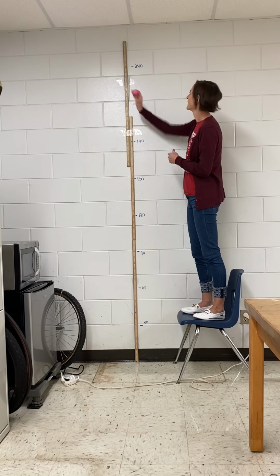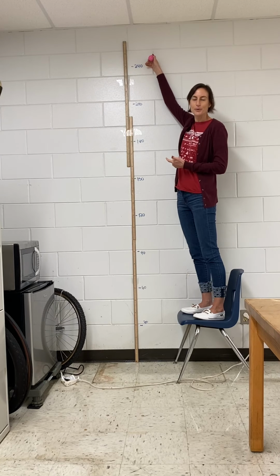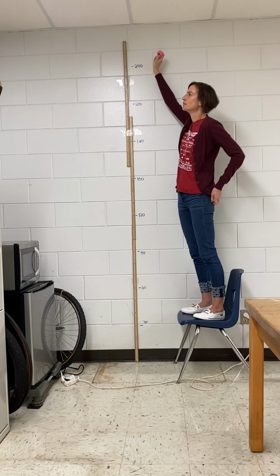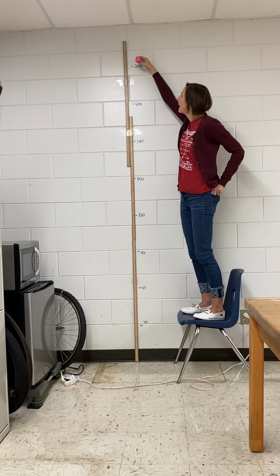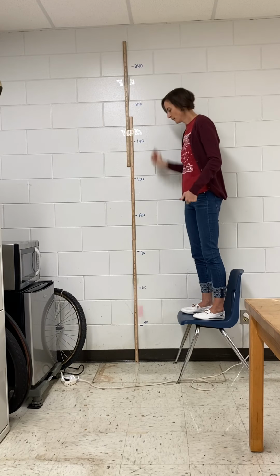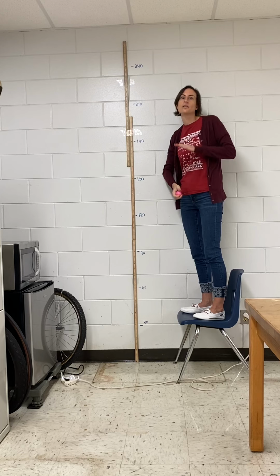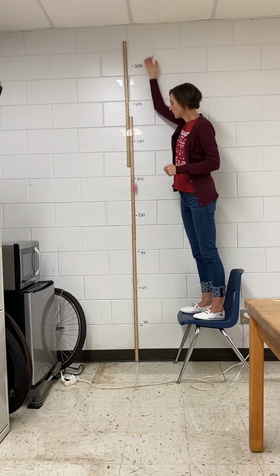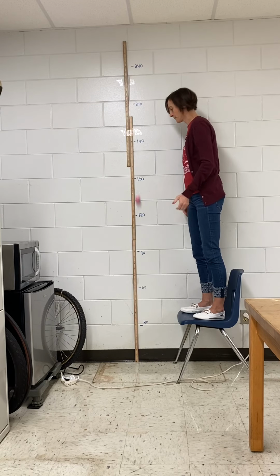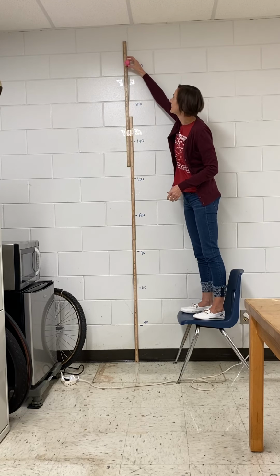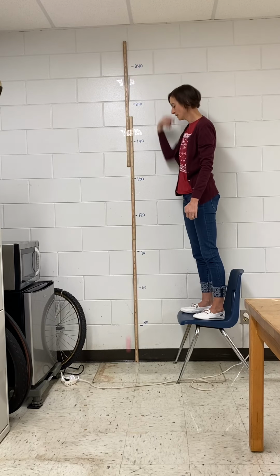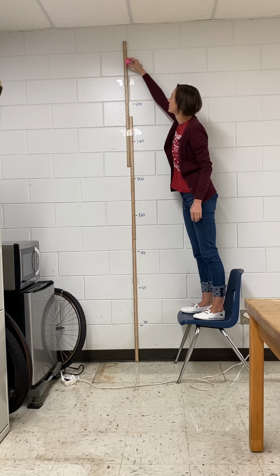So I'm going to drop these from a certain height. It's arbitrary. I'm picking 2.4 meters because it's already marked on the wall, for no other reason. You can choose whatever height you want. And then we're going to just record what the bounce height is. We will do this 4 times to reduce experimental uncertainty. I'm going to do one more. Okay.